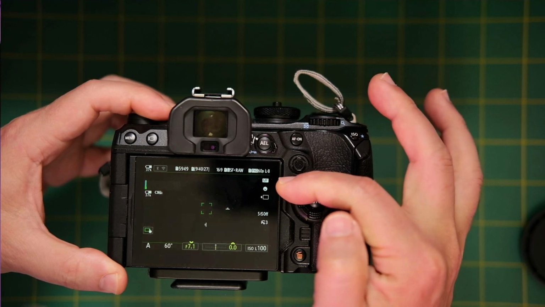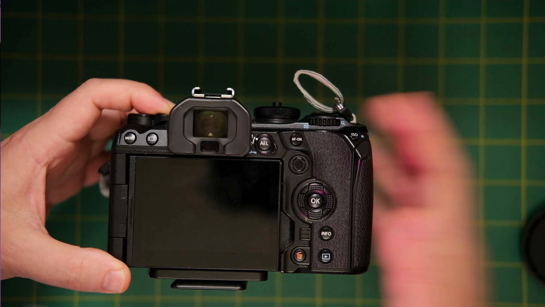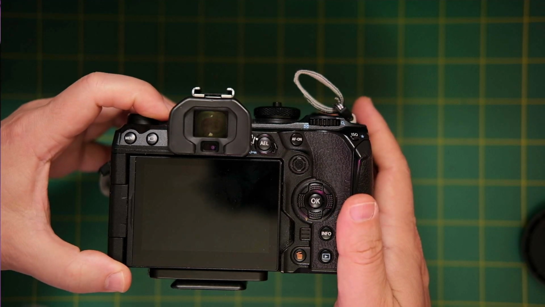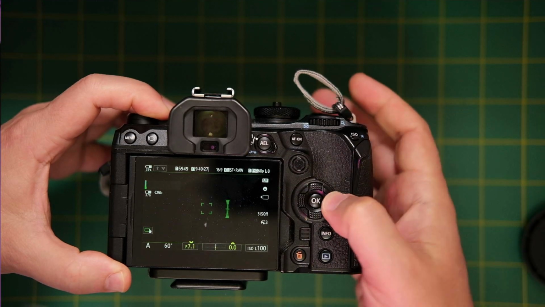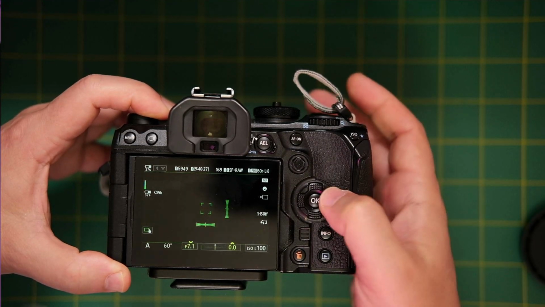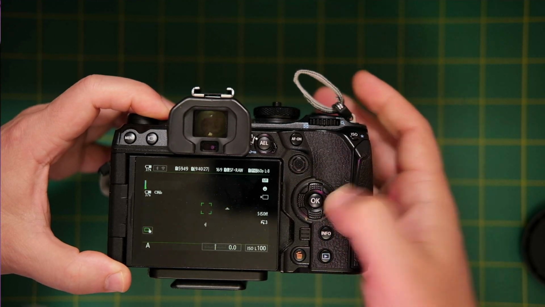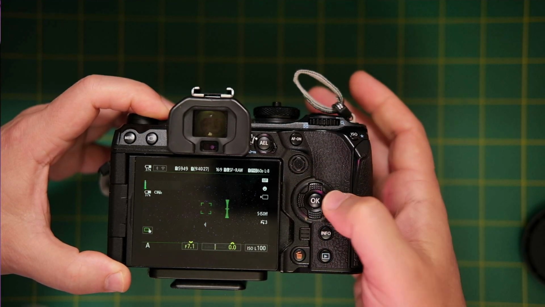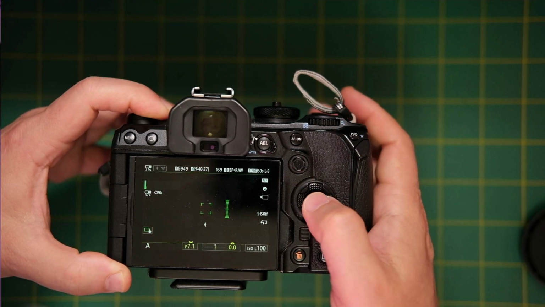However, if I leave it in MF and turn off the camera, swap lenses, do whatever, turn it back on, now the most recent state has been updated to MF. So when I toggle back and forth, it's just toggling between recent state MF and program state MF. So this is the problem, I think.